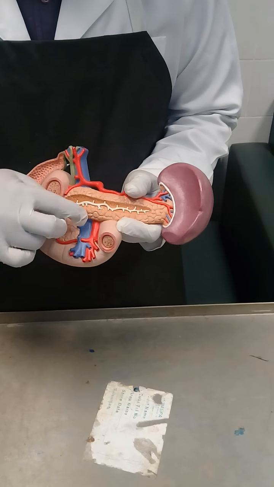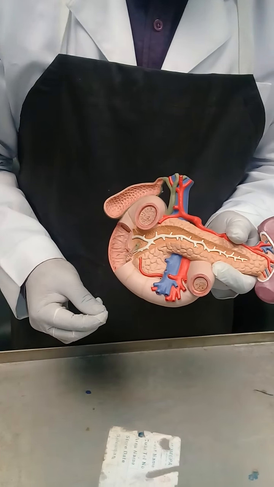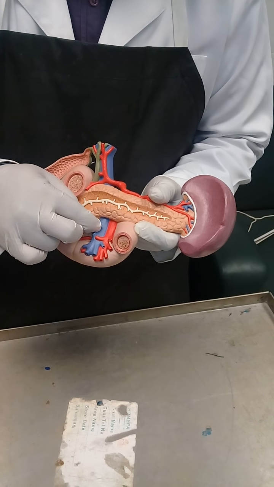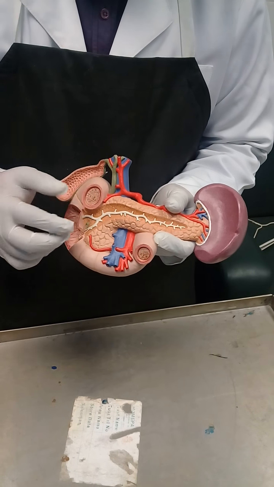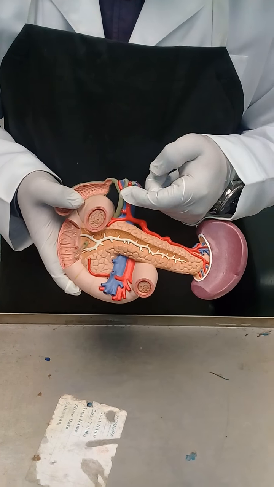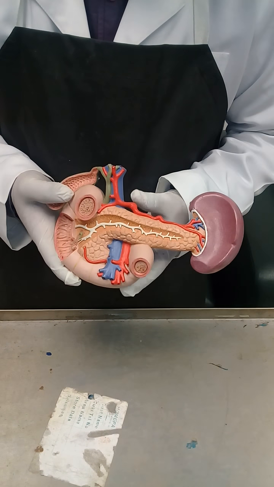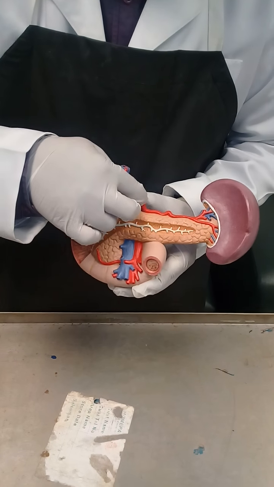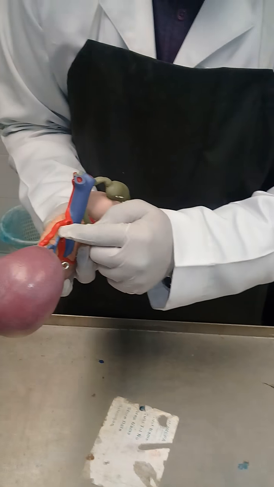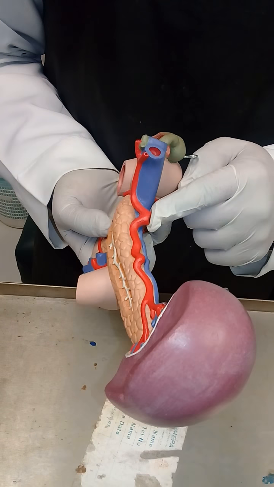Then you can see some of the vessels here onto the third part of the duodenum anteriorly. These two are the superior mesenteric artery and superior mesenteric vein. Here you can see the celiac trunk giving a branch to the liver above. This is the hepatic artery. Then it is giving a branch to the spleen. This is the splenic artery, and this is the celiac trunk, and it gives a branch to the stomach, which is not shown in this model.